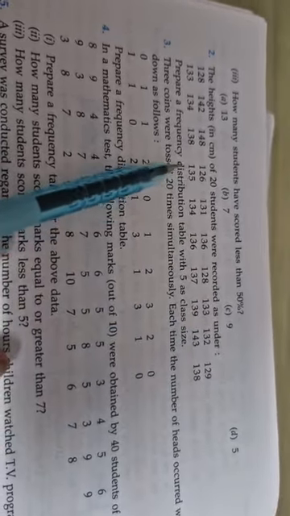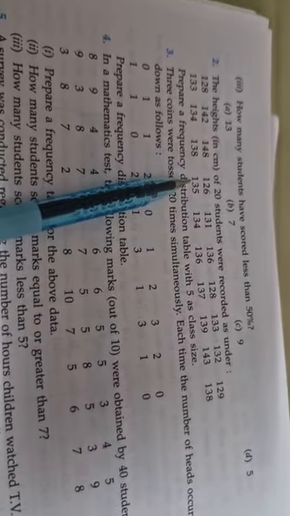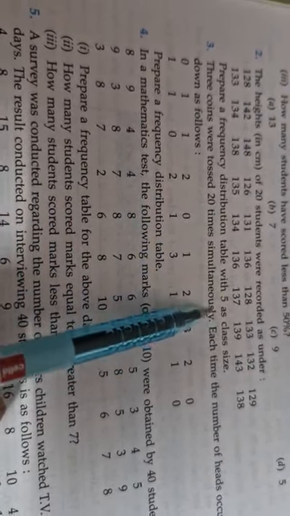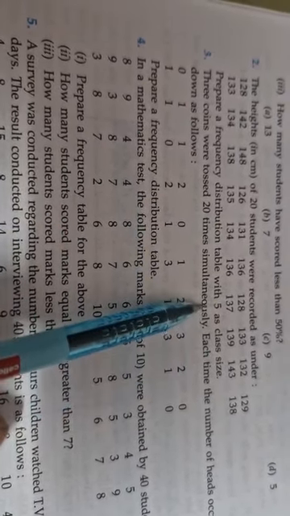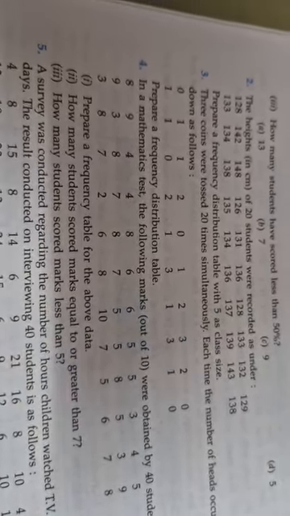Now see the second question. The heights in centimeters of 20 students were recorded as under. Now see, we are given the heights of the 20 students and we have to make a frequency distribution table with 5 as the class size. Now class size means the gap between them should be 5 only. Now see the solution for this question.